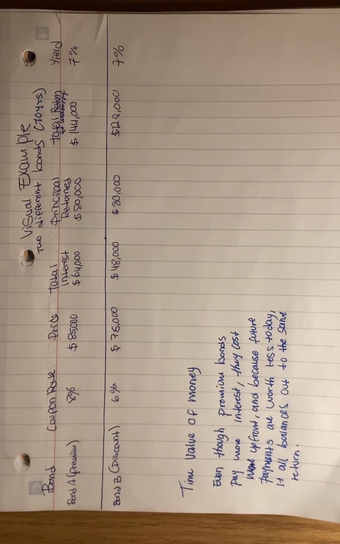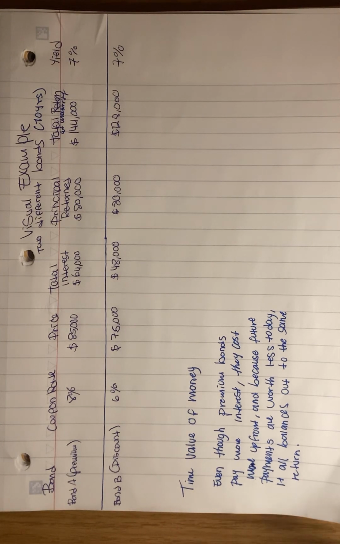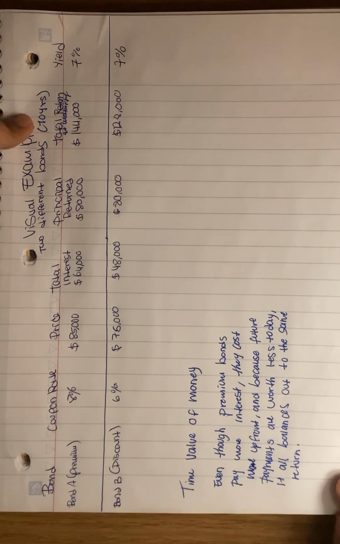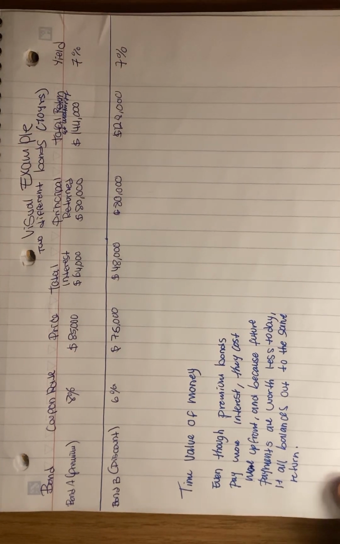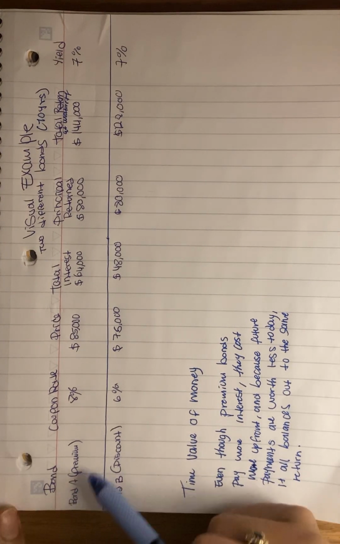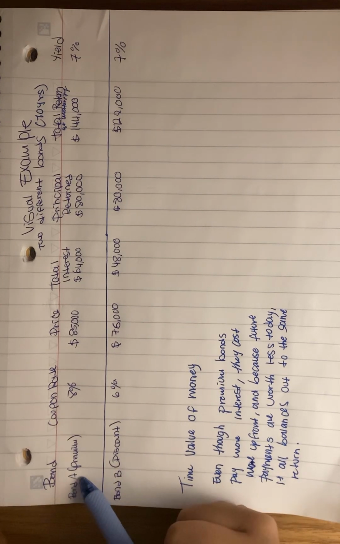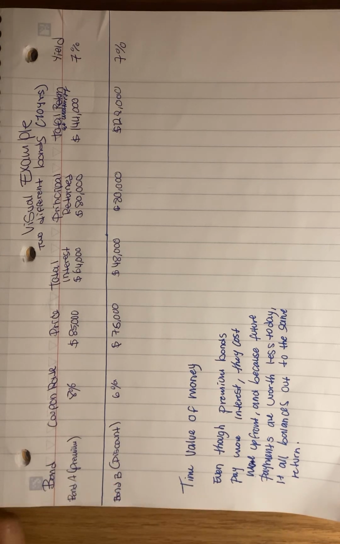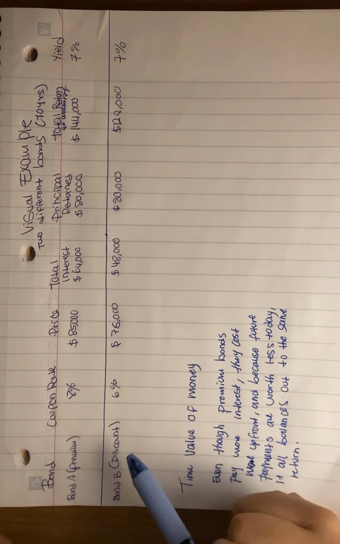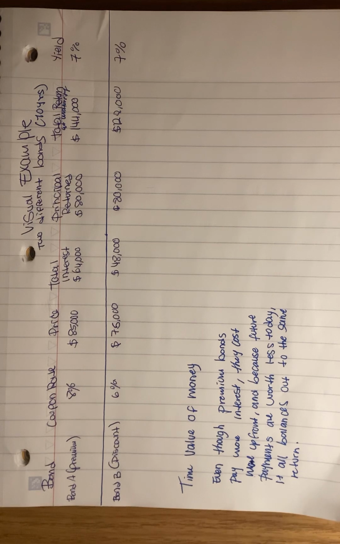Here we have a visual example of two different bonds with the same maturity, 10 years. We have bond A and bond B. Bond A is issued at a premium, sold at a premium. Bond B is sold at a discount. Now let's go ahead and follow the different categories and see how they differ and how they are the same.